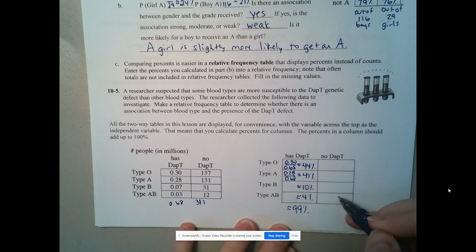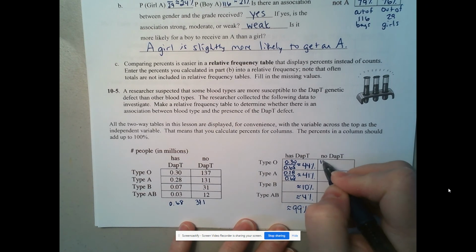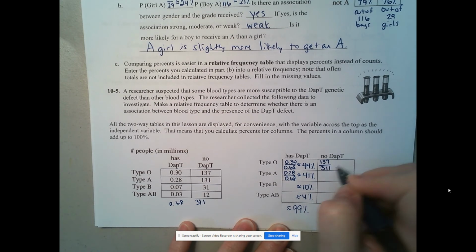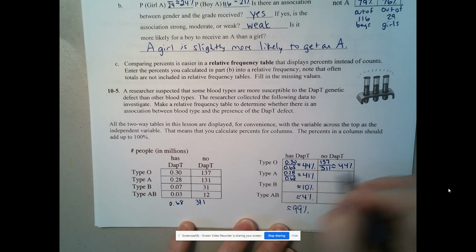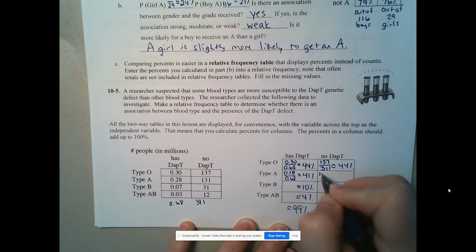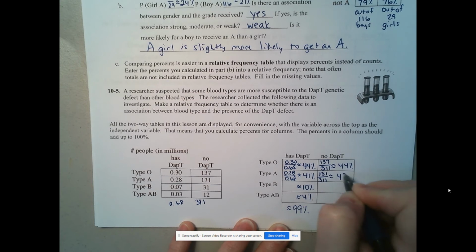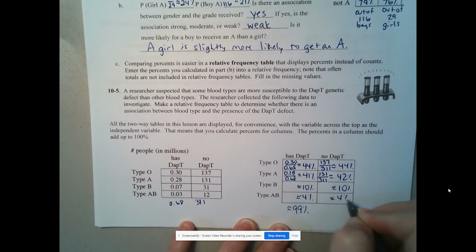The no DAPT column would be the 137 with type O out of the 311 in that column, or approximately 44%. The next one, type A, would be the 131 out of the total 311 in that column, which is about 42%. Then you've got about 10% and about 4%, adding up to approximately 100%.